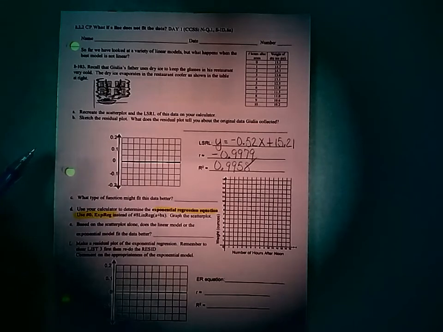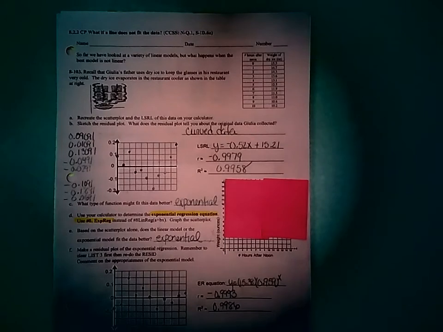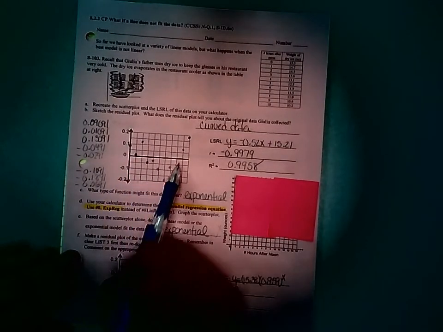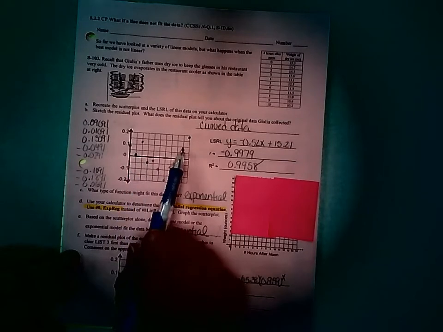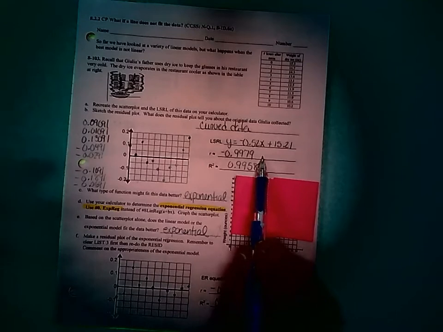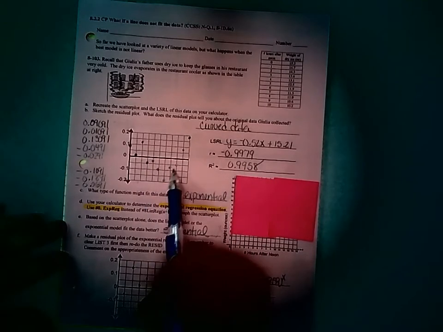Okay, watch the magic. Bam, we got it. Look, wasn't I so quick? That was super quick. So here I've plotted all my points. And what do you notice? We've got this curve. I was feeling pretty confident with this, but yet it's a curve.